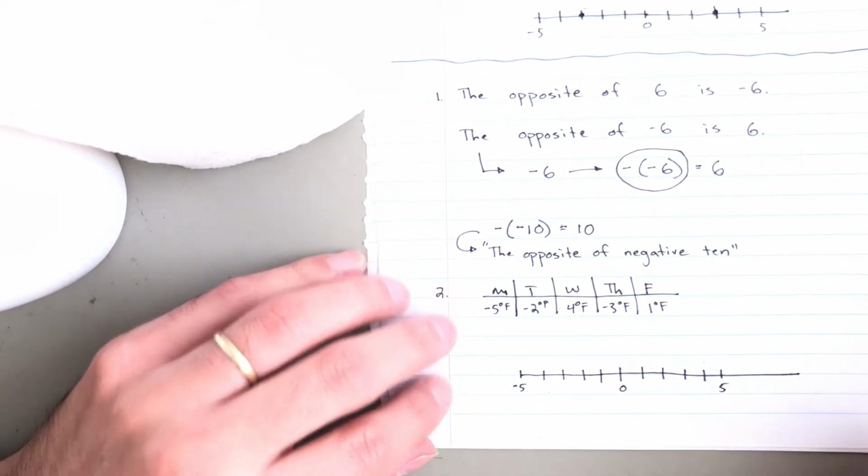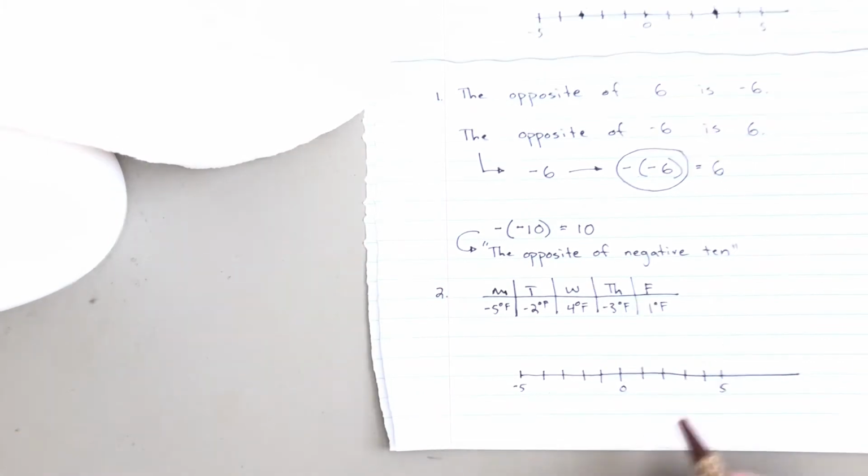It's positive 5. You can, if you want, write down each number for each hash mark. I feel like it gets really cluttered, so I just do it by 5s. But just know that this is -1, -2, -3, -4. This is 1, 2, 3, 4. And when I go to plot my points, then I will put the actual number.